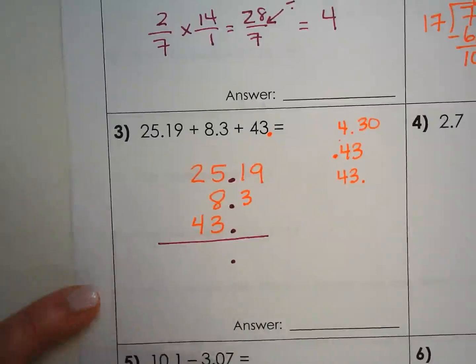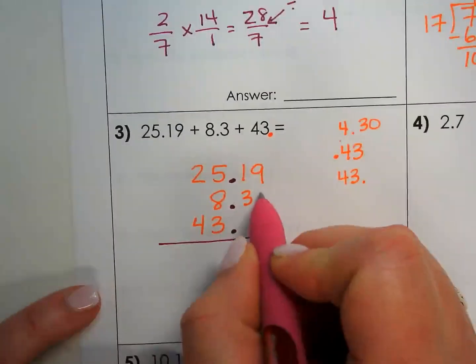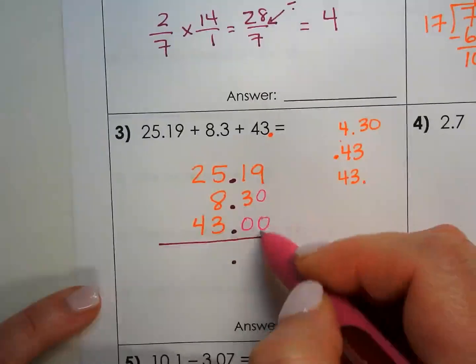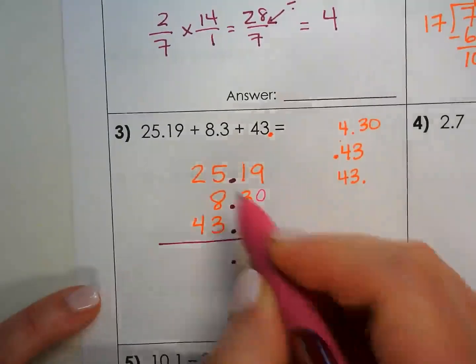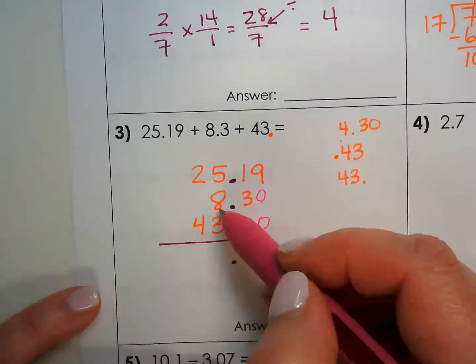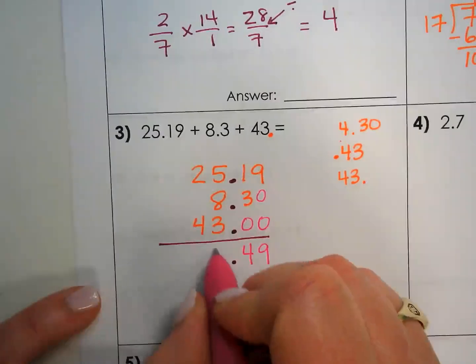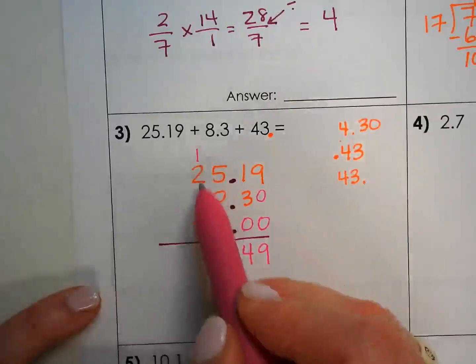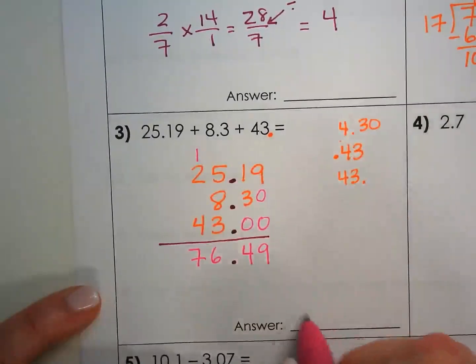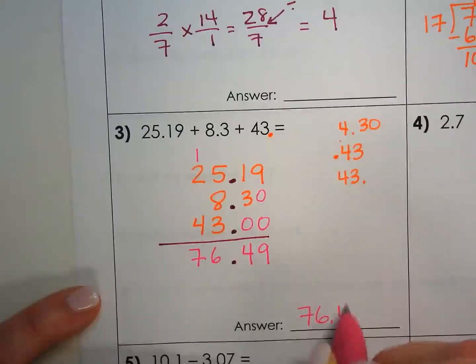Now, what we need to do here is fill in all those extra holes with some zeros to make it easier to line everything up. 9 plus zeros is 9. 1 plus 3 is 4. 5 plus 8 is 13. Plus 3 is 16. 1 plus 2 is 3. Plus 4 is 7. So the answer would be 76 and 49 hundredths.